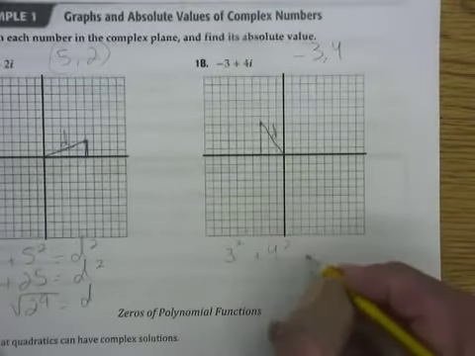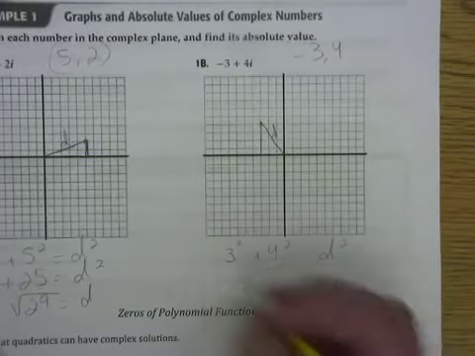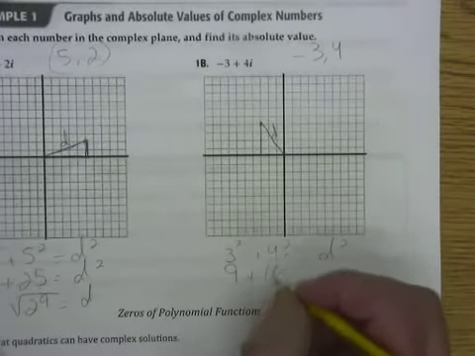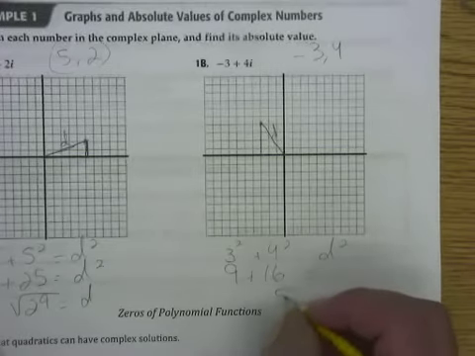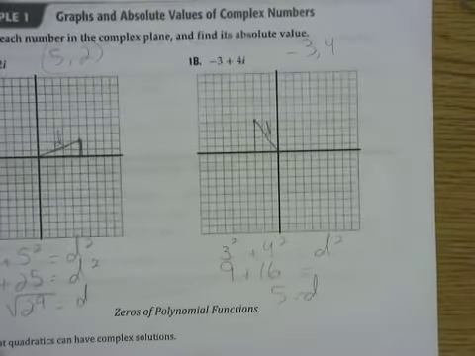So 3 squared plus 4 squared equals d squared. So 9 plus 16 is 25. And when I take the square root of 25, I get just 5.